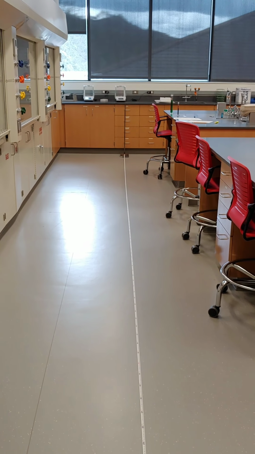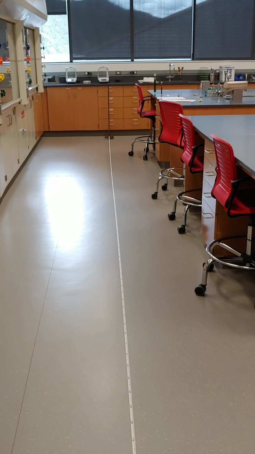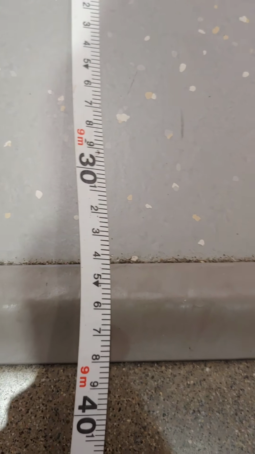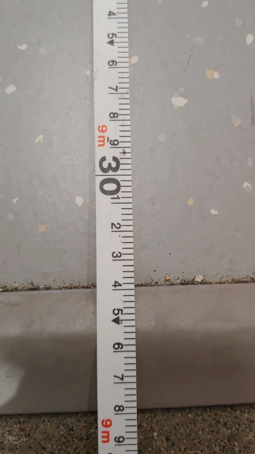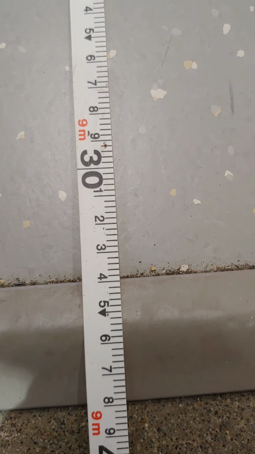All right, so now I've got the other end of this measuring tape attached to the other side of the room, and so it stretches across the floor out here to the doorway. Now when I get to the doorway, you can see there's my measurement of the length of this room.